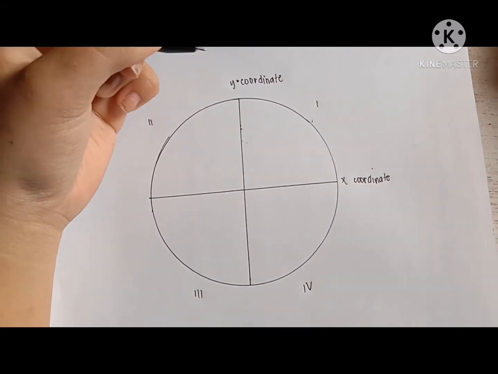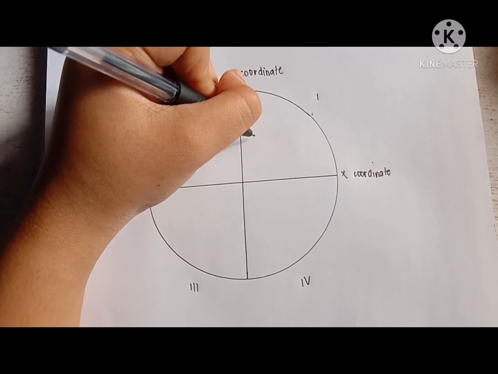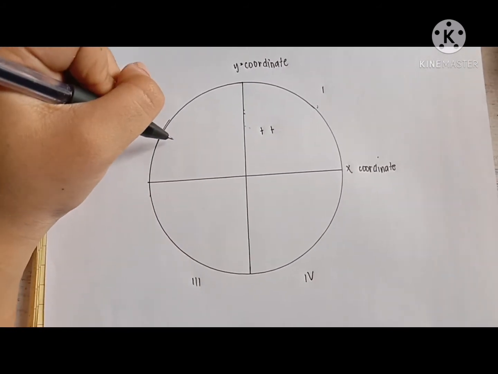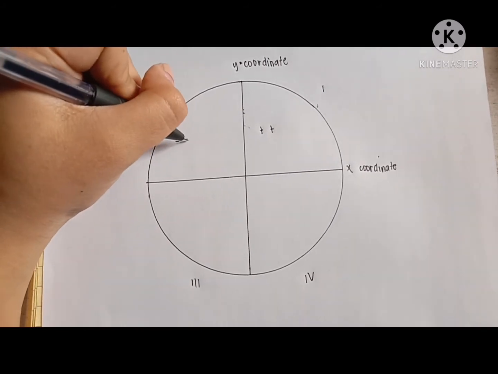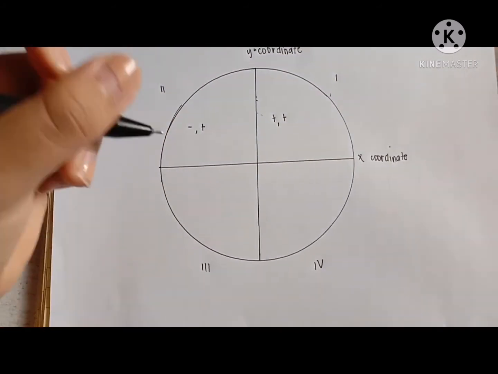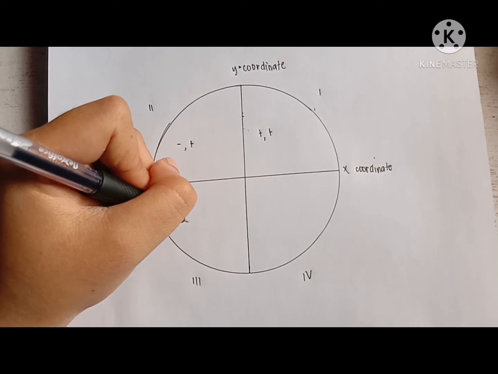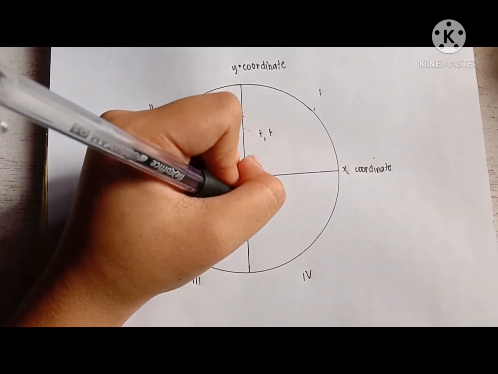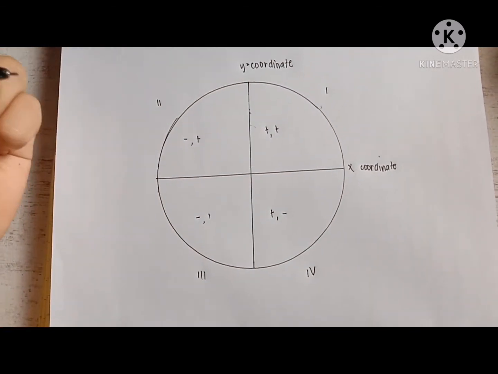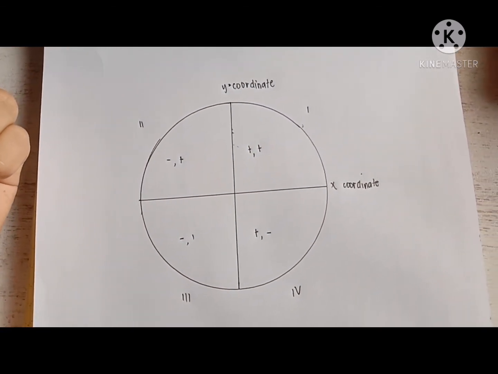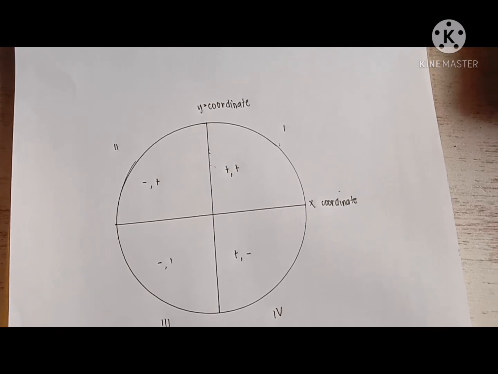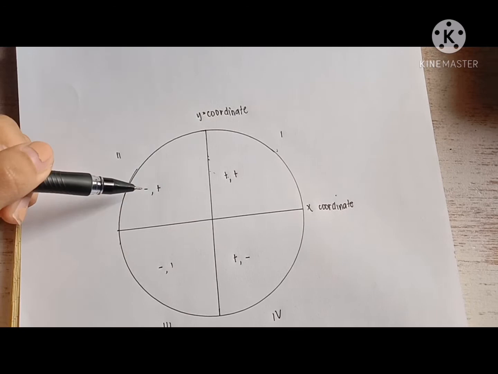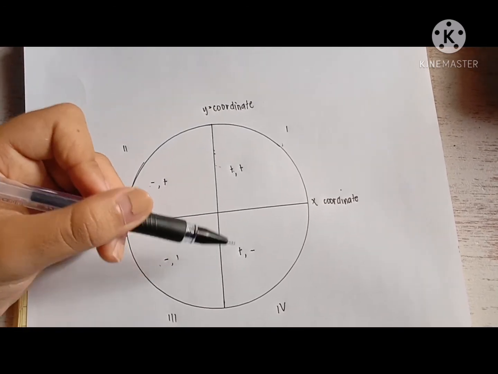So, in the first quadrant, the signs here are positive and positive. In the second quadrant it is negative and positive. In the third quadrant it is negative and negative. And in the fourth quadrant it is positive and negative. So, the one we always mention first here is the x-coordinate. It is always the x-coordinate.